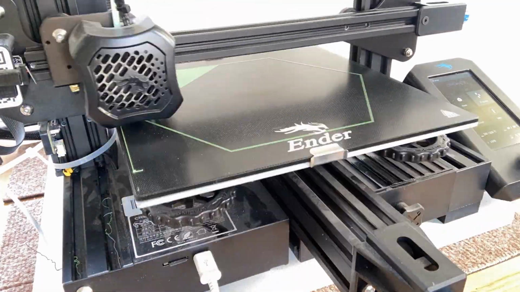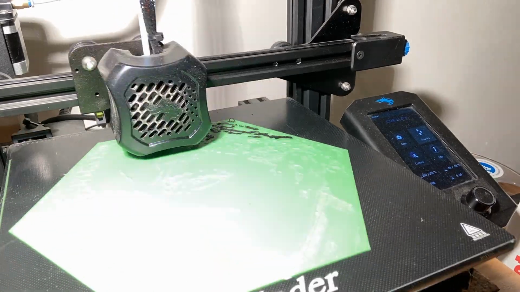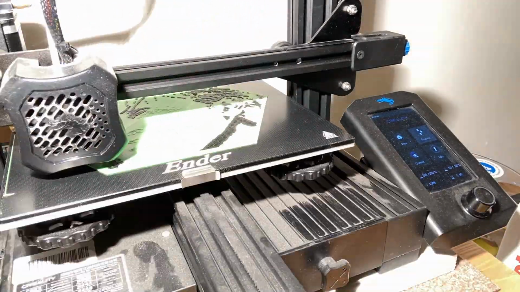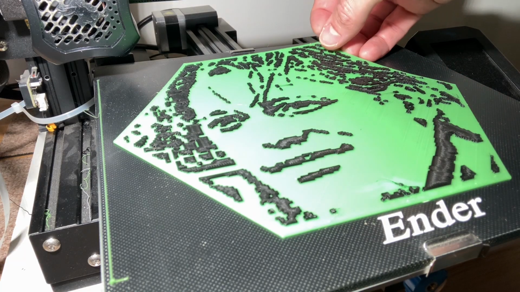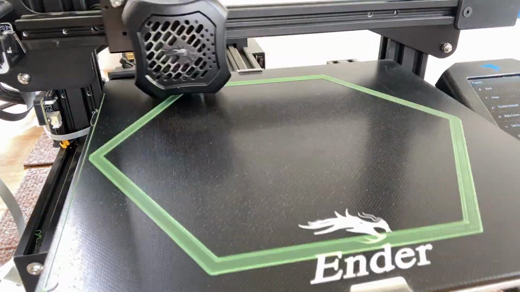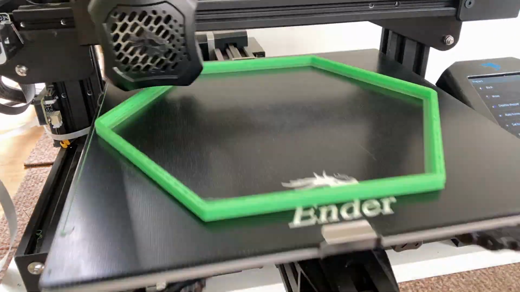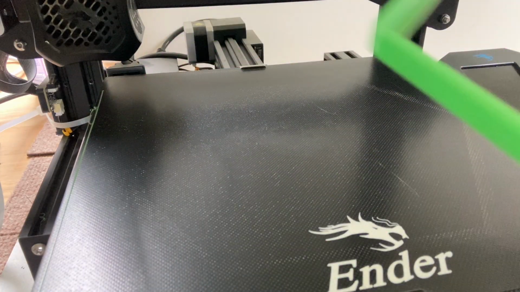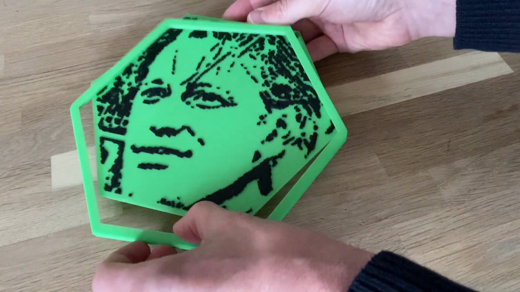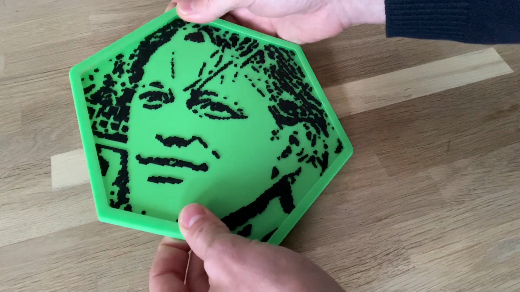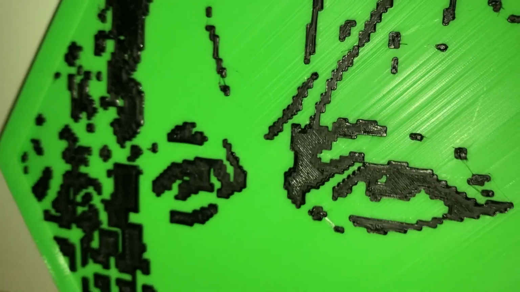Now we start printing. Here we see the printer just after the filament change. And of course, we also print the profile. Since this is a two-part design, we also have a small assembly step. And here we see the final result.